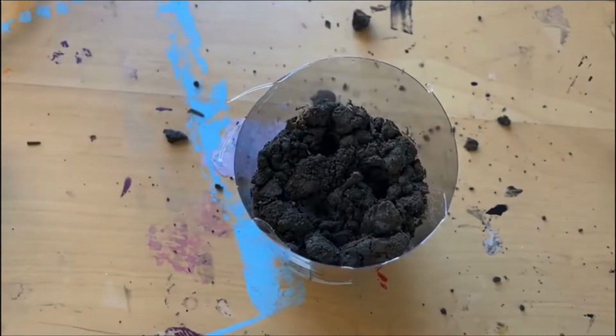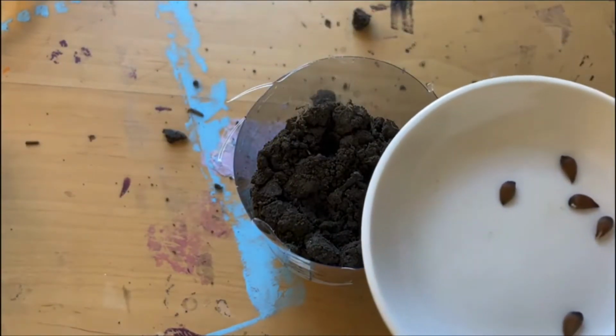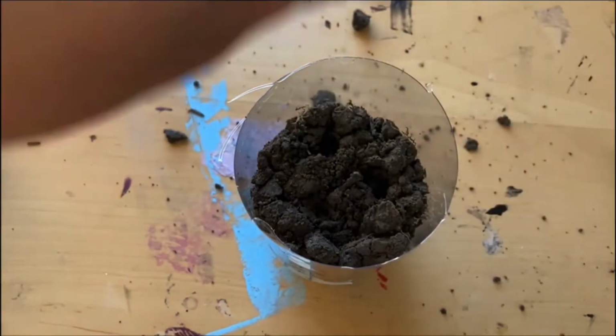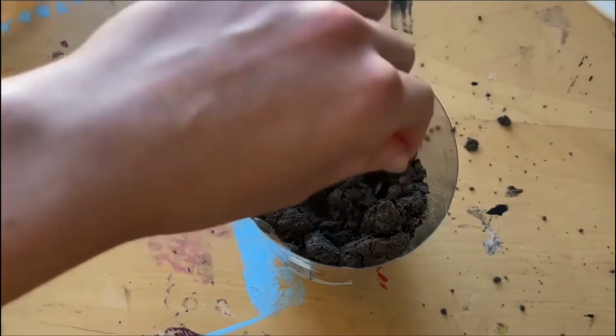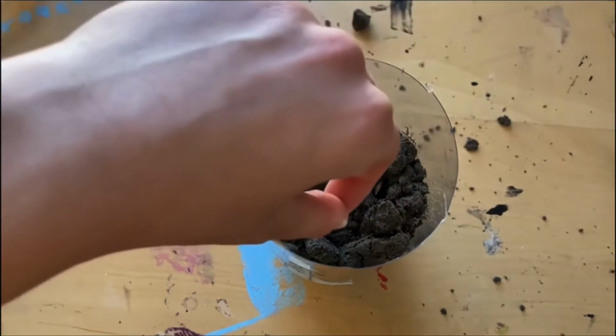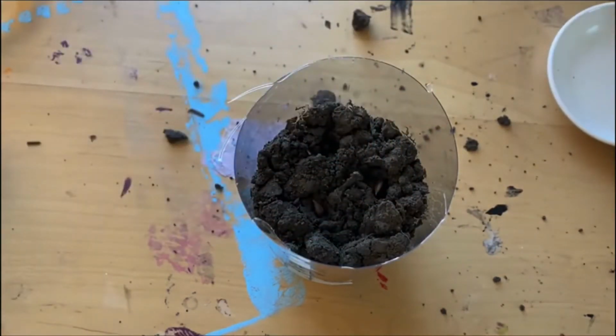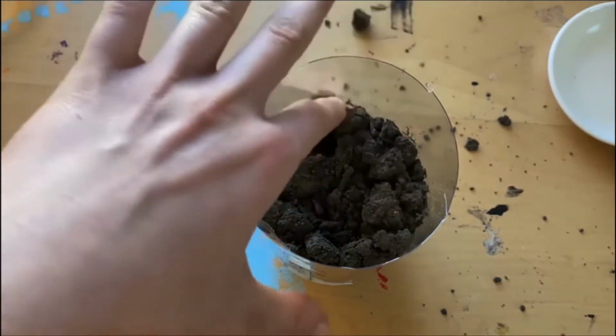It can be about 1/4 of an inch big. If you have big seeds like I do, you can put 1 seed in each hole. If you have smaller seeds, you can put up to 3 seeds in each hole. You can smooth the dirt over with your finger.